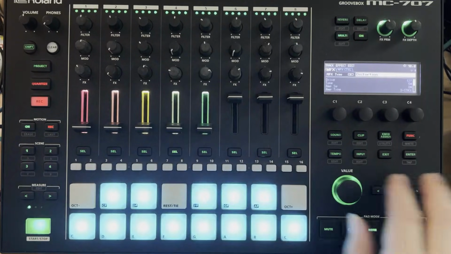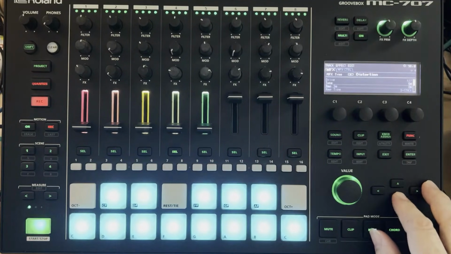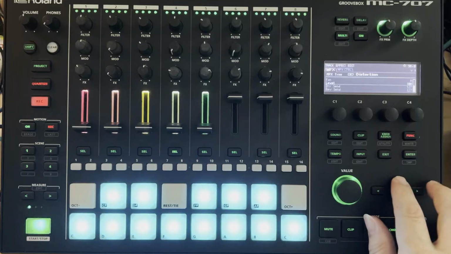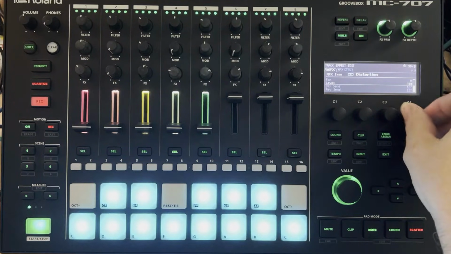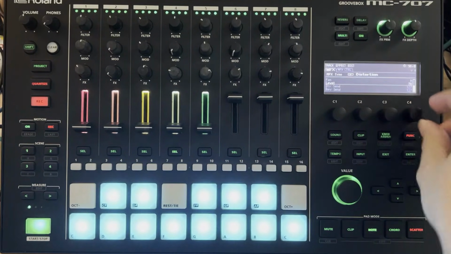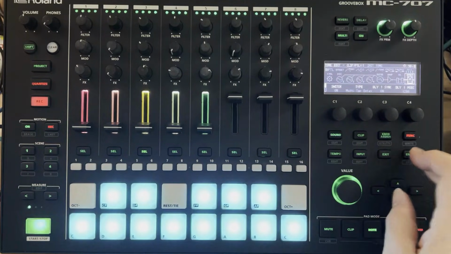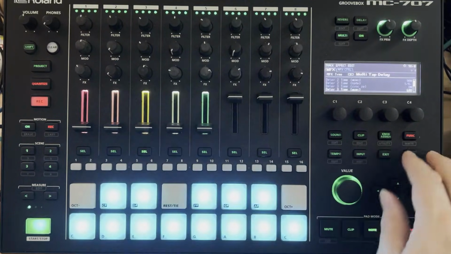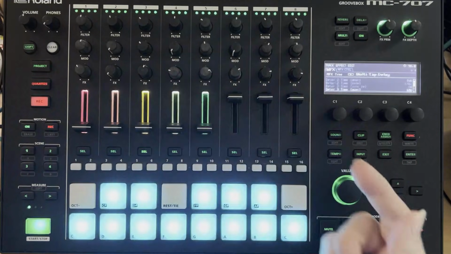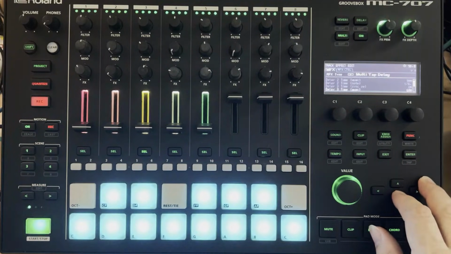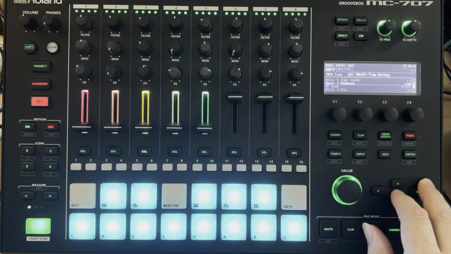So if my distortion, let's say, I don't mind that, but let's bring the level down a little bit. Same thing if I'm on the multi-tap delay, I could just, from my distortion, go right there. So that's kind of cool. You can sit there and go back and forth and tweak your effects.